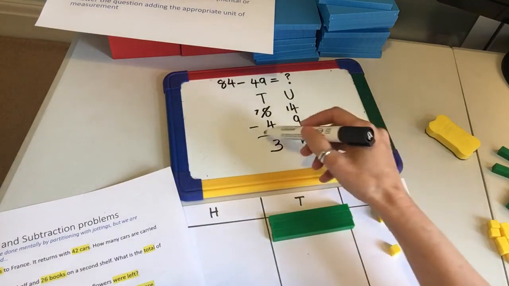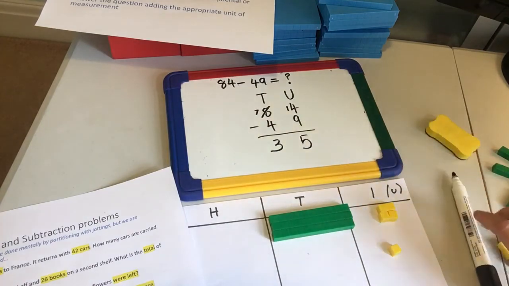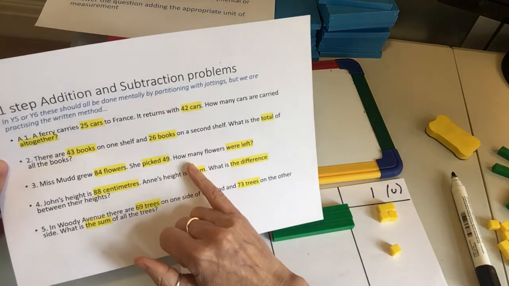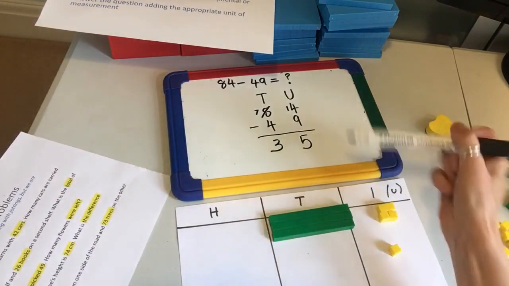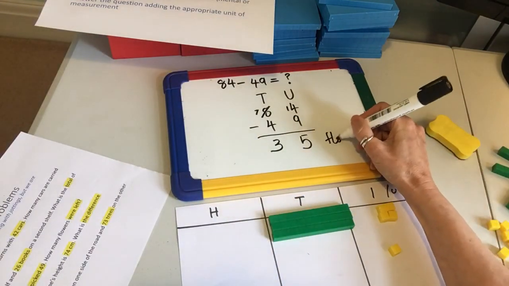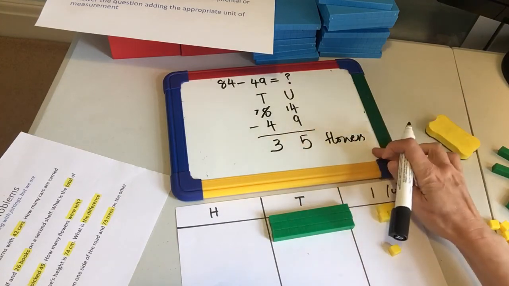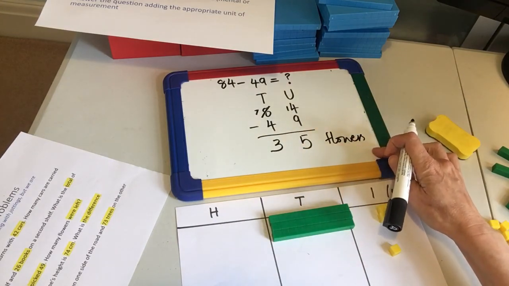But that's just the answer to the calculation. I need to go back to my question. How many flowers were left? 35 flowers were left. That is my unit of measurement that I must put in at the end.